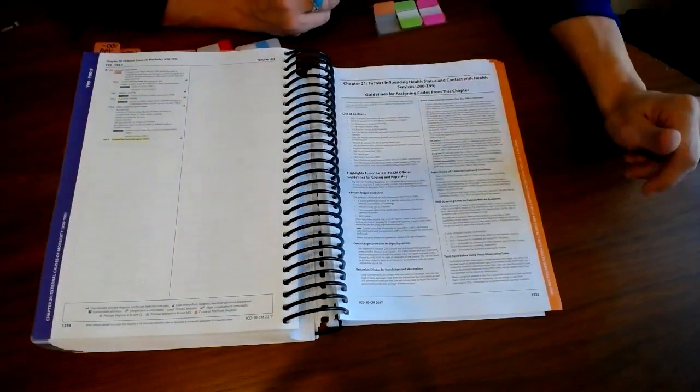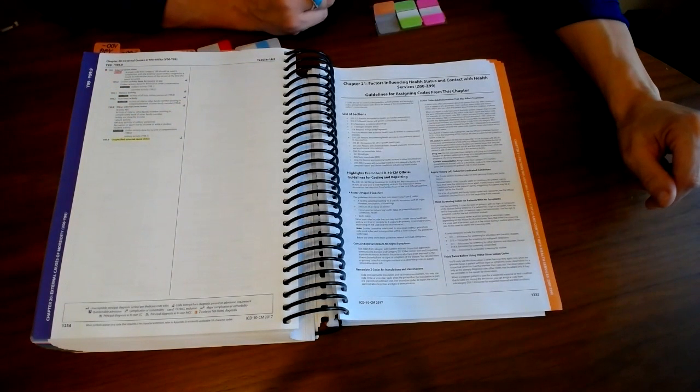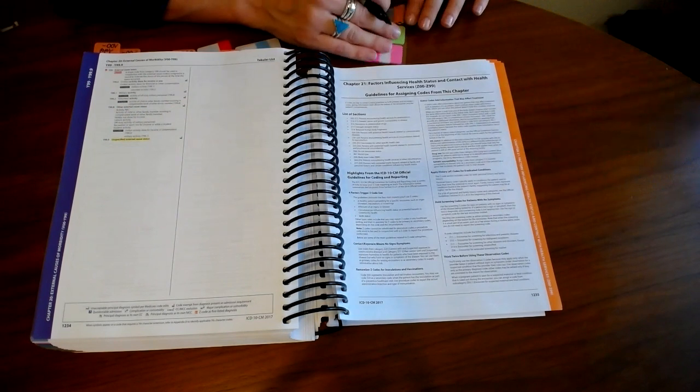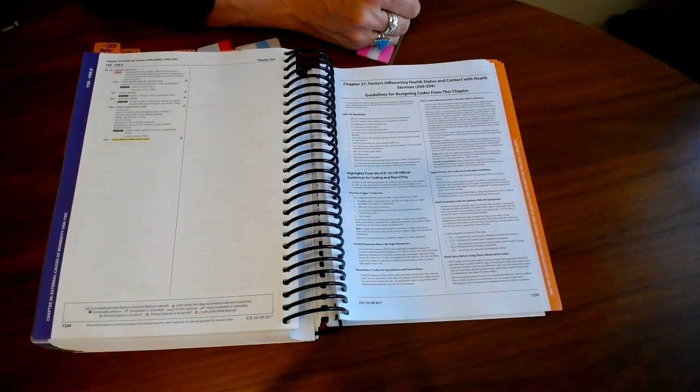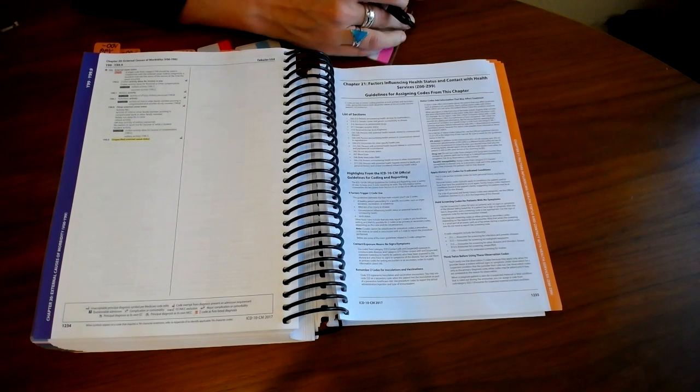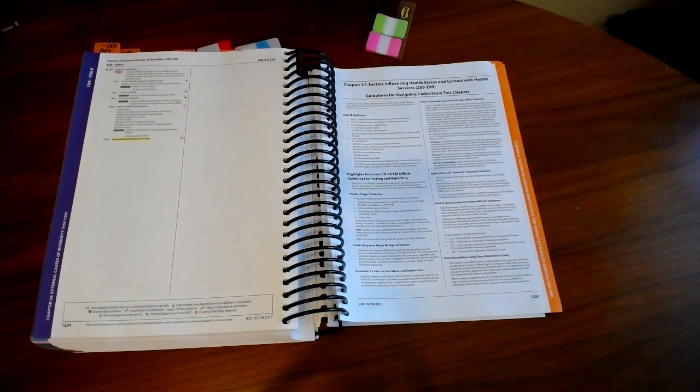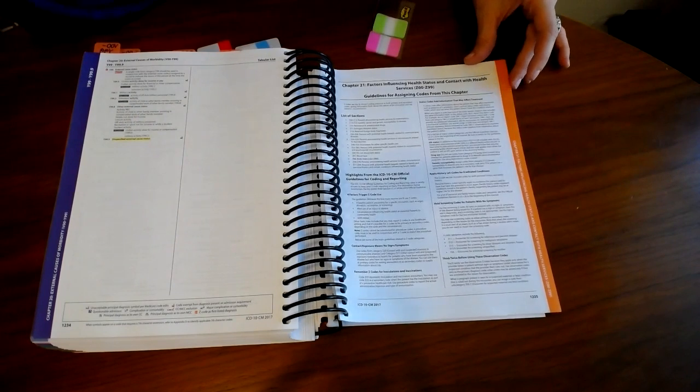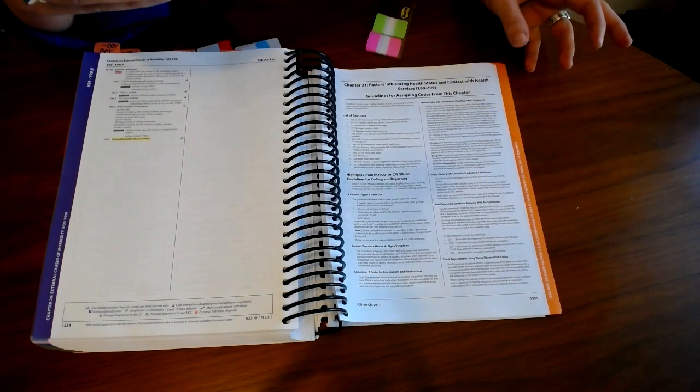Chapter 21, factors influencing health status and contact with health service, AKA our Z codes. I like Z codes too. Some people can't stand them. I like them. There's all different kinds of Z codes.